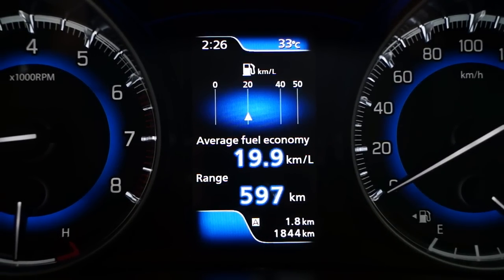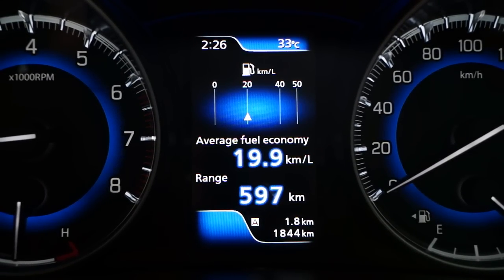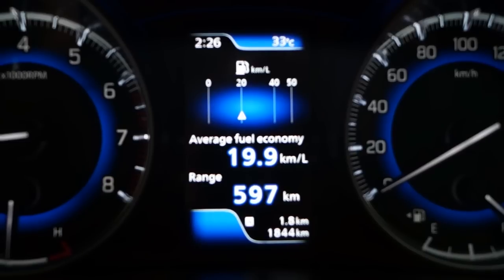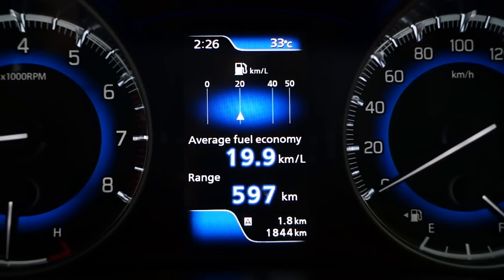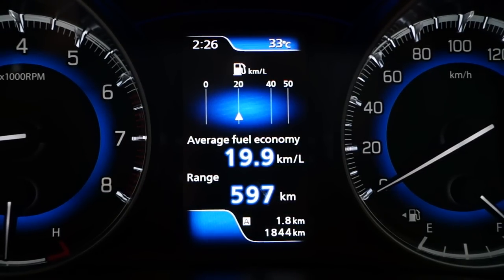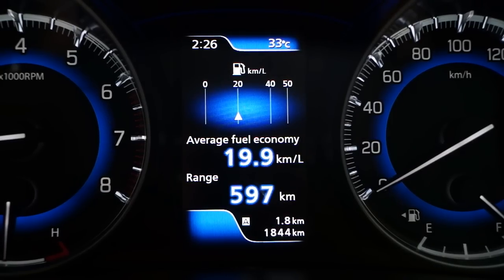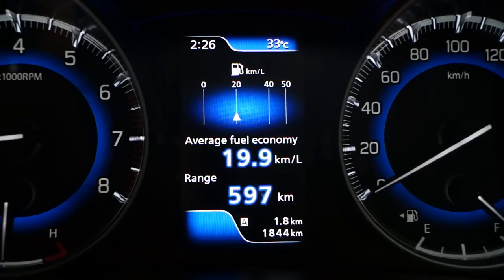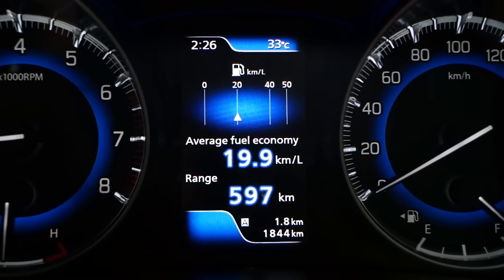So if we start from top we have our time, and on the right hand side we have our outside temperature. Below that the graphical representation of fuel consumption in real time, and below that we have numeric format fuel consumption, and after that we have our range, which is calculated on the basis of the amount of petrol you have in your tank. Let's go to the settings menu.